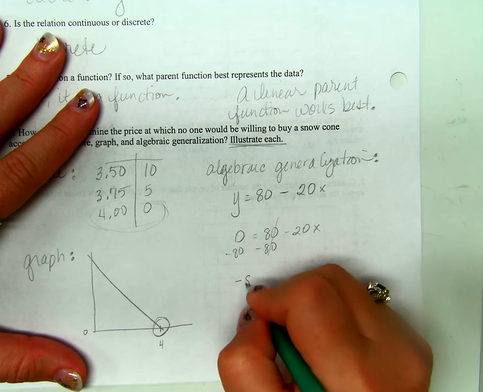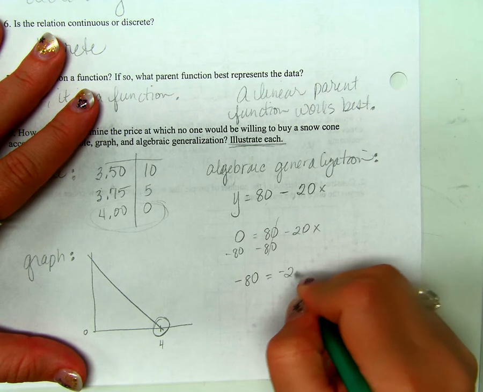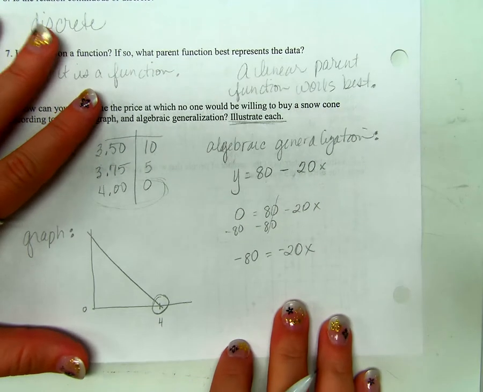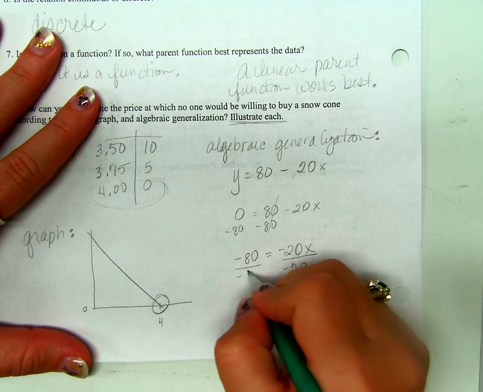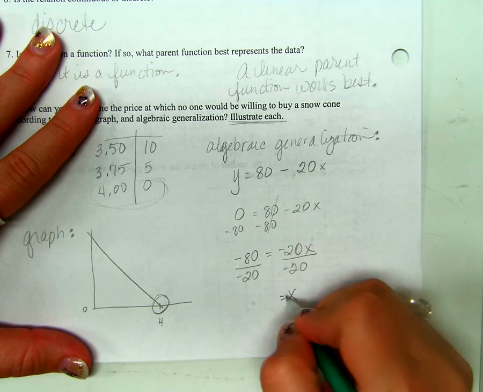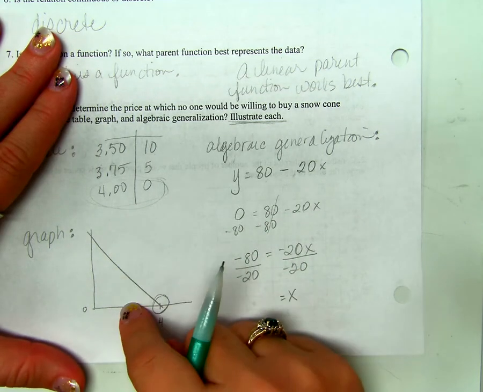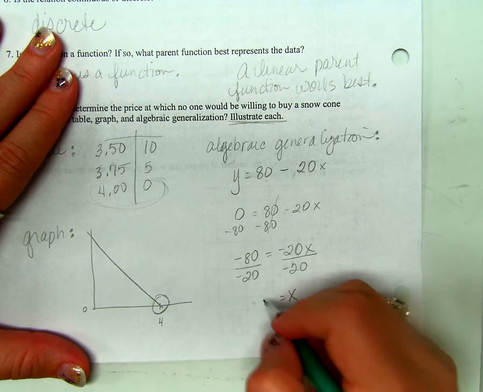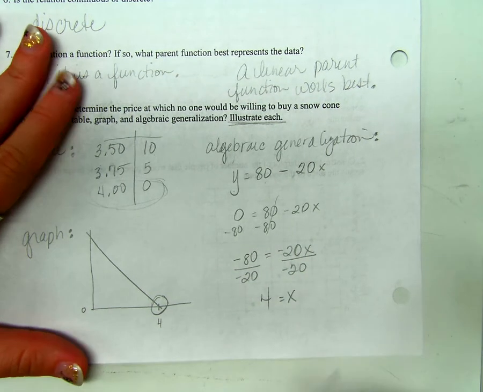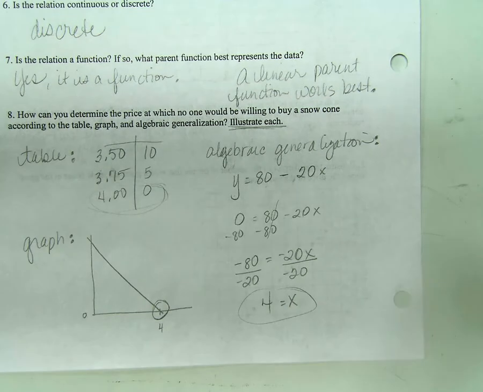This is negative 80 equals negative 20x. And how do I solve for x? Divide both sides by negative 20. What's the answer supposed to be that we got from these two interpretations already? 4. Guess what negative 80 divided by negative 20 is? 4. Any questions?